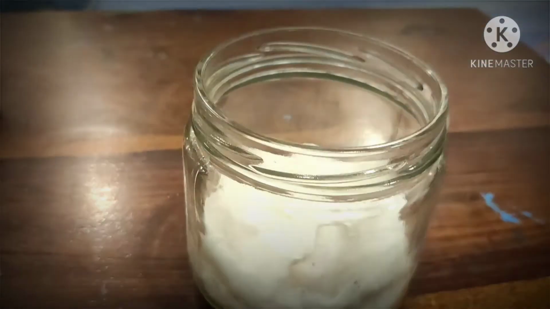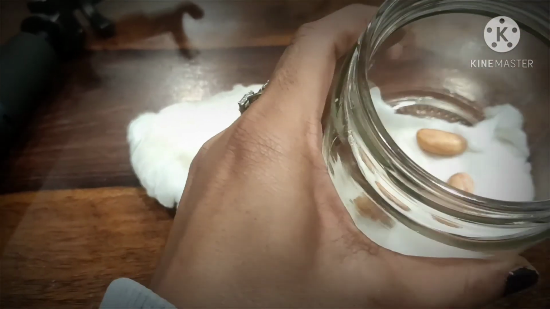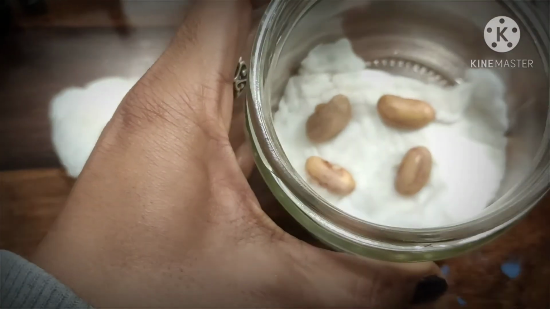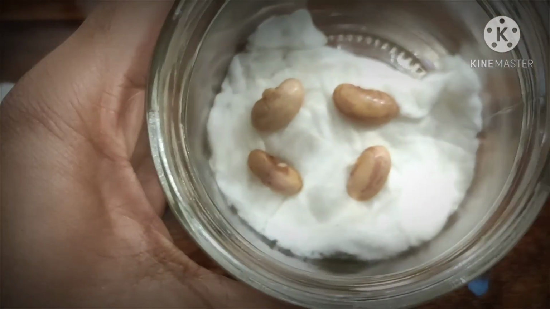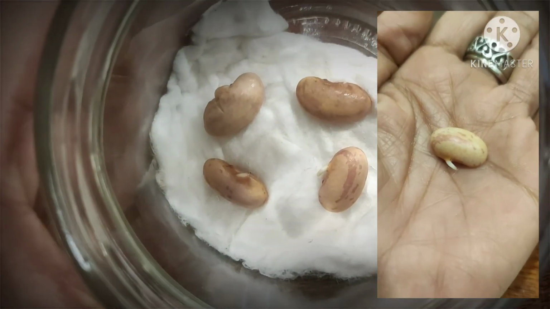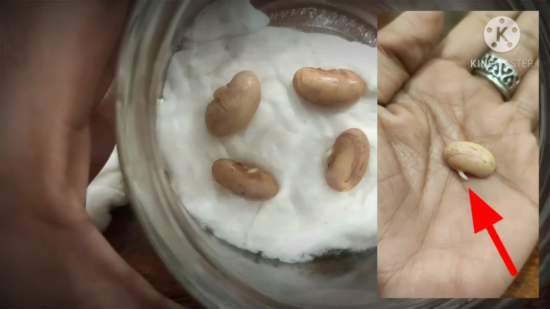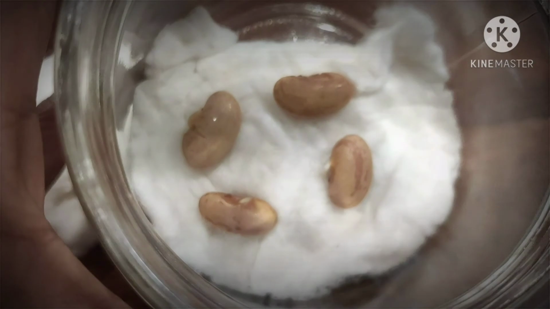Alright, so this is my jar and now I'm going to very carefully lift the cotton and peep into my jar and take a look at my seeds. So let me bring the camera a little closer. Now you also take a look. Can you see something? The seeds have started to grow and I can see a tiny white thing coming out from my beans. Can you spot that? Yes. Now check your seeds, children. Is it the same with your seeds or is it something different?